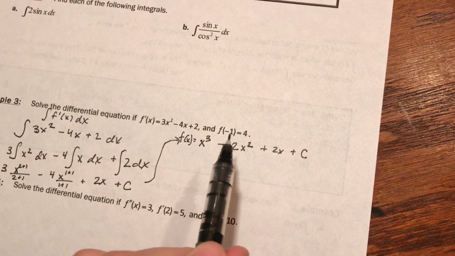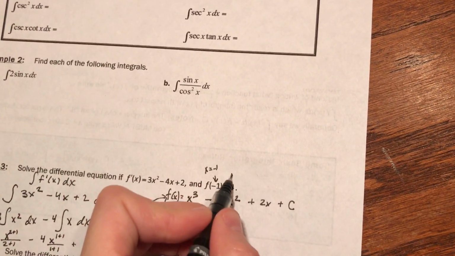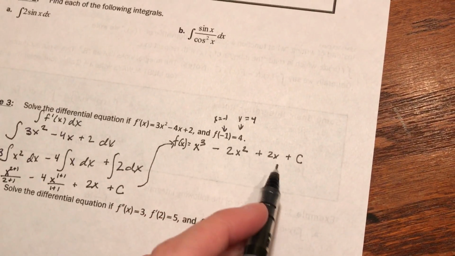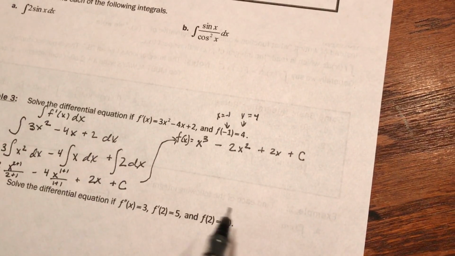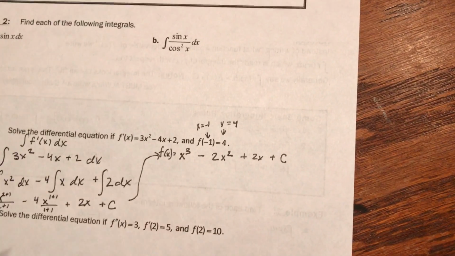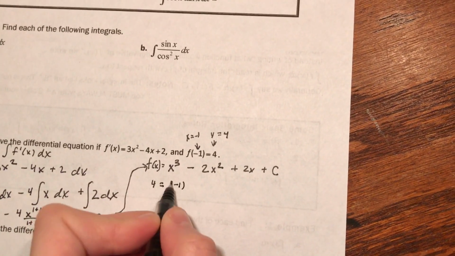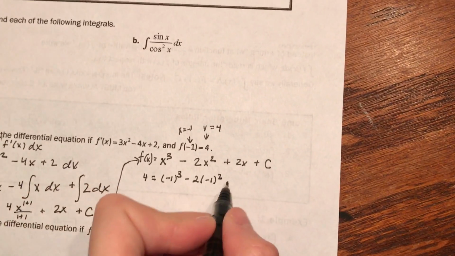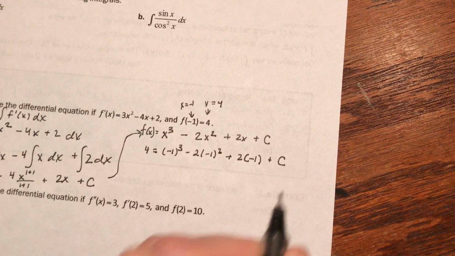Now, I actually want to find f of x. So I'm just going to use this initial condition where x is equal to -1 and y is equal to 4 here. I'm going to substitute in and solve for c, and then my last step's rewriting it as an equation, okay? So 4 equals (-1) cubed minus 2 times (-1) squared plus c, and that's what I'm solving for.